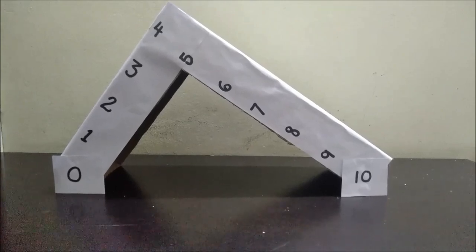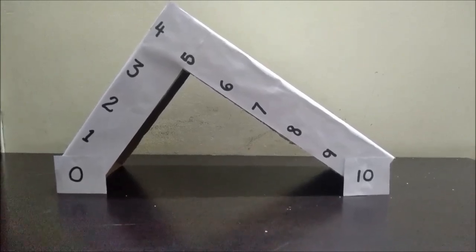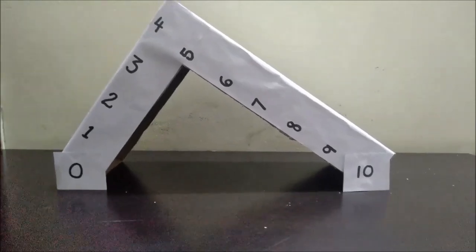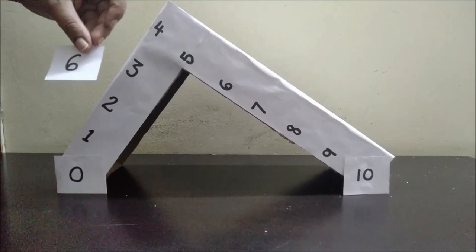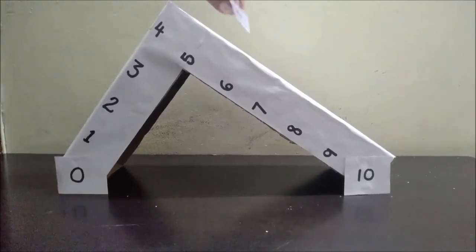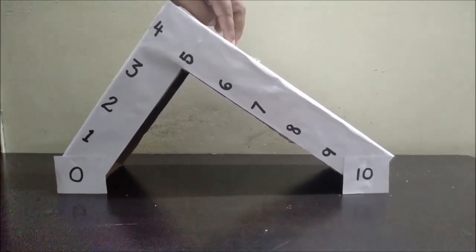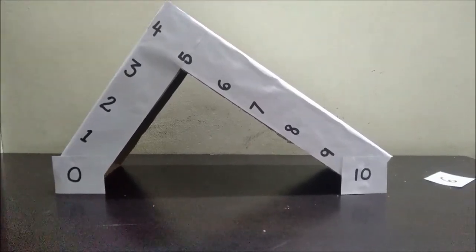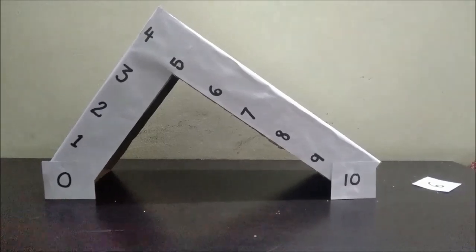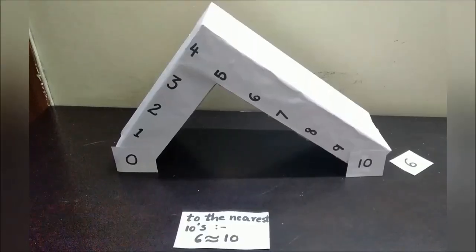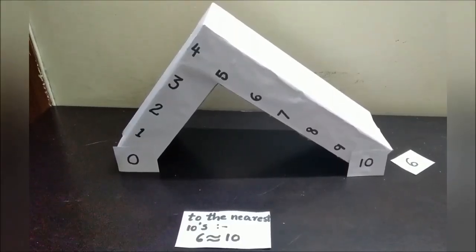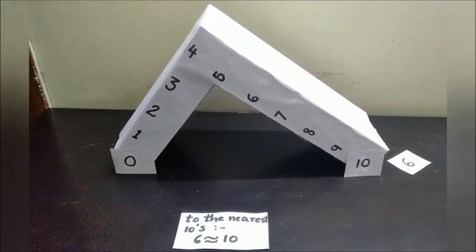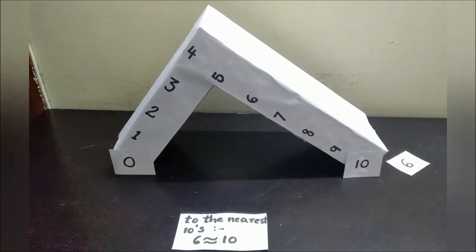Let's try to round off a one-digit number to the nearest tens using this slide. Let's round off number 6. I am keeping this 6 on the slide. Which side will it slide? It goes towards 10. It shows that when we round off 6 to the nearest tens, it becomes 10. That means 6 is approximately equal to 10.